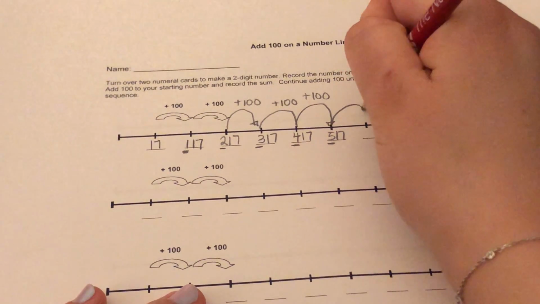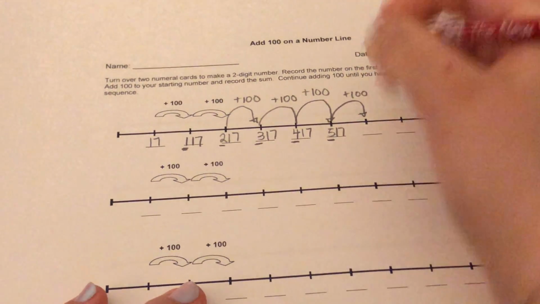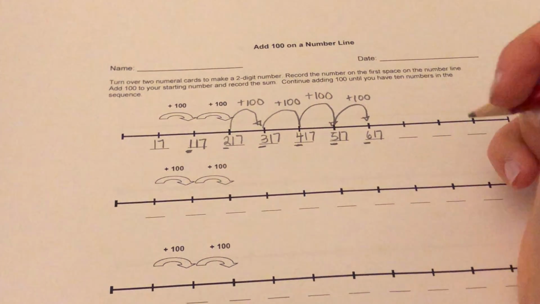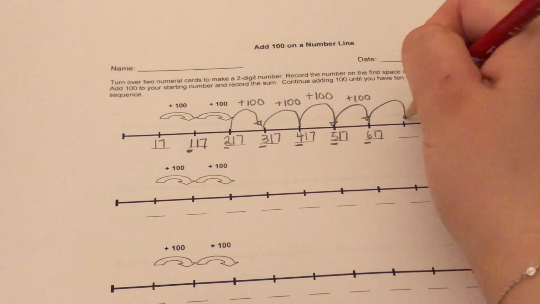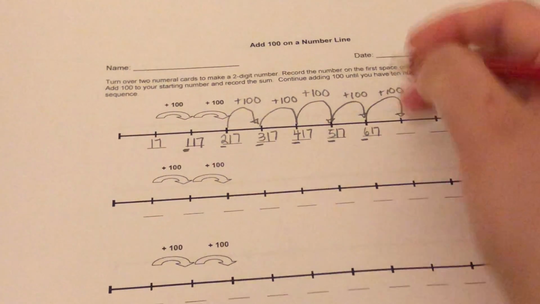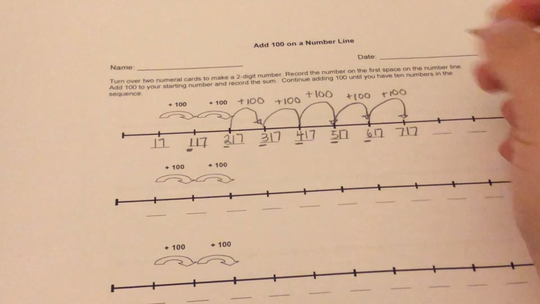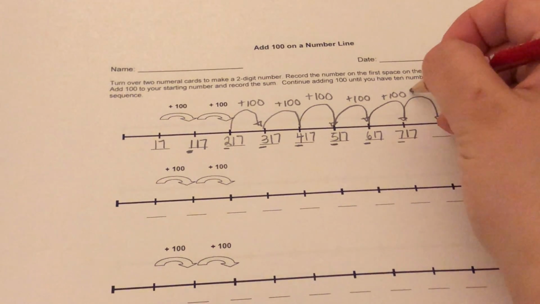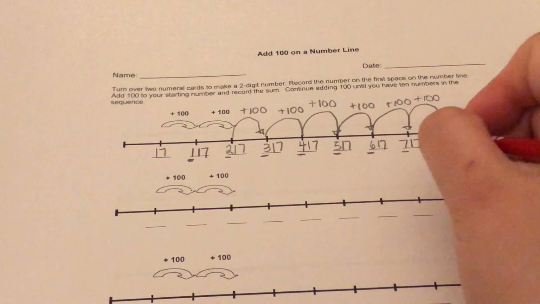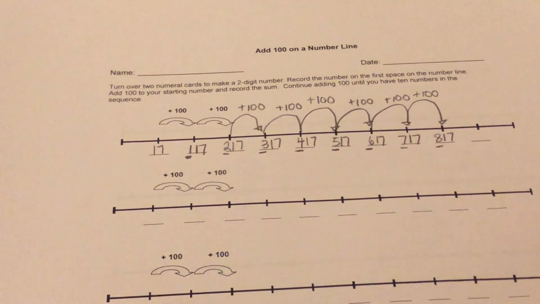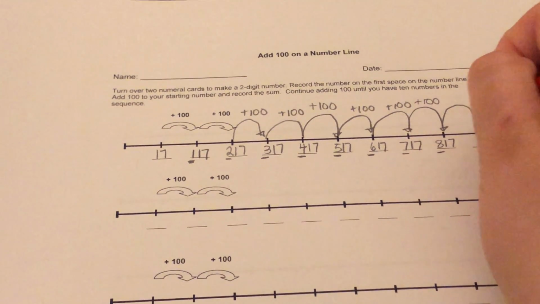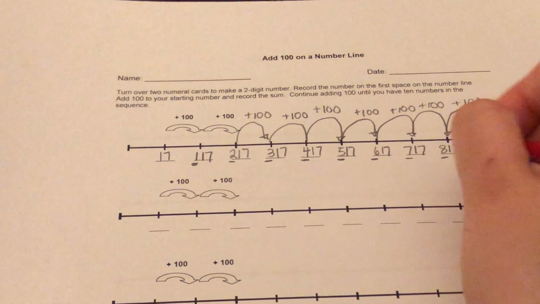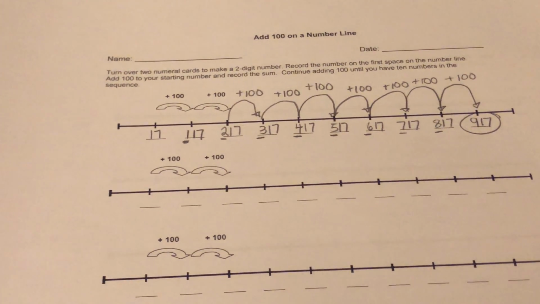So add another 100 because we're not at the end of our sequence yet. Instead of 517, we would have 617 because the only place that's changing is the hundreds place. Then add 100 again to 617. We would have 717. Because the hundreds place is changing, the tens and the ones stay the same. Add 100 again, we would have 817. And the last time we add 100, we're going to have 917. And that is our ending number with the sequence.